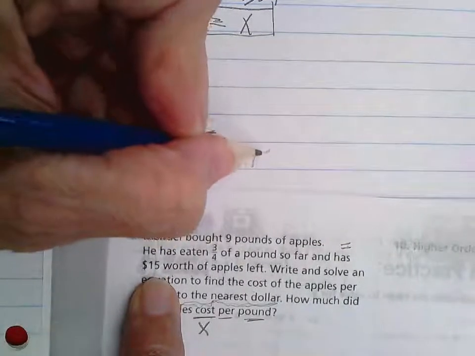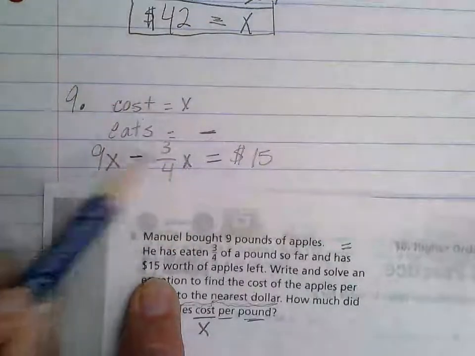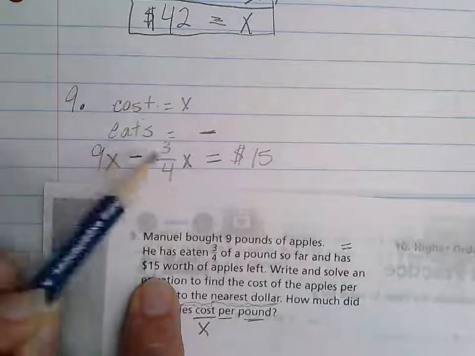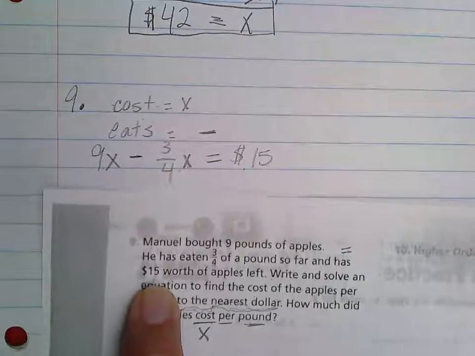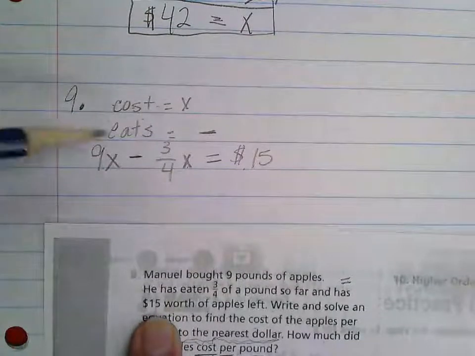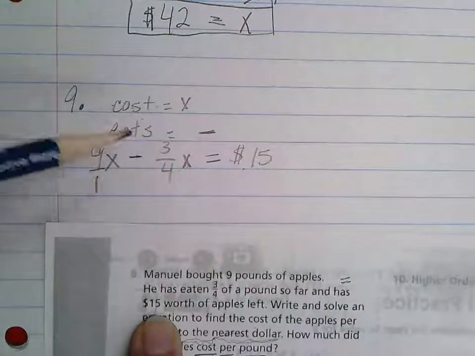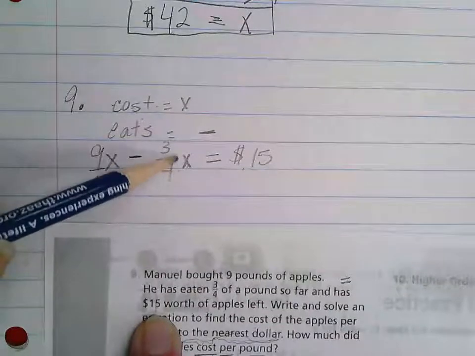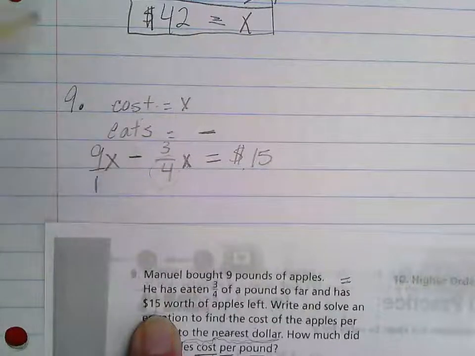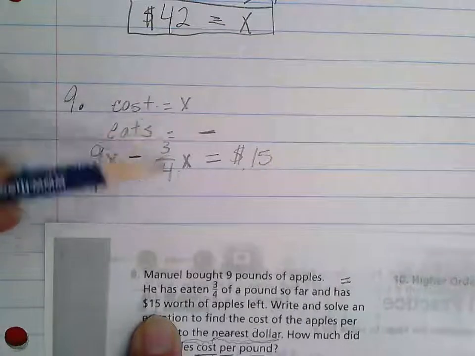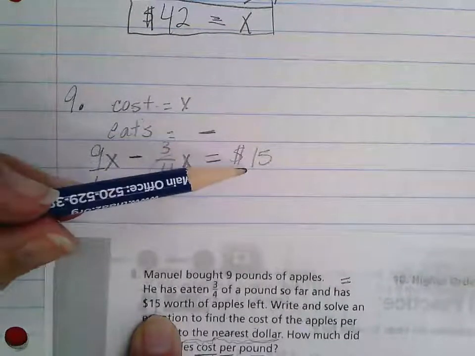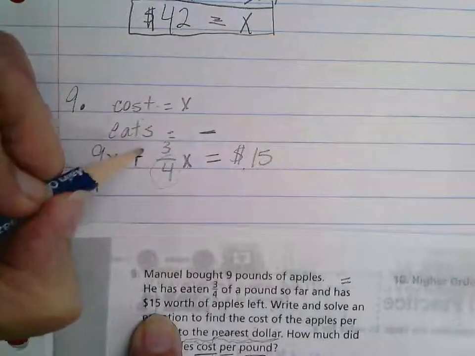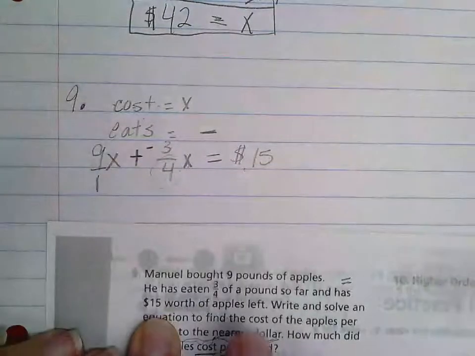So I have to consider the money value, the cost for each of these amounts, because I need to have my answer in money. So here I only have one denominator. I have a 4. So to not have to deal with denominators, I can multiply each term by 4, and this would be plus a minus.